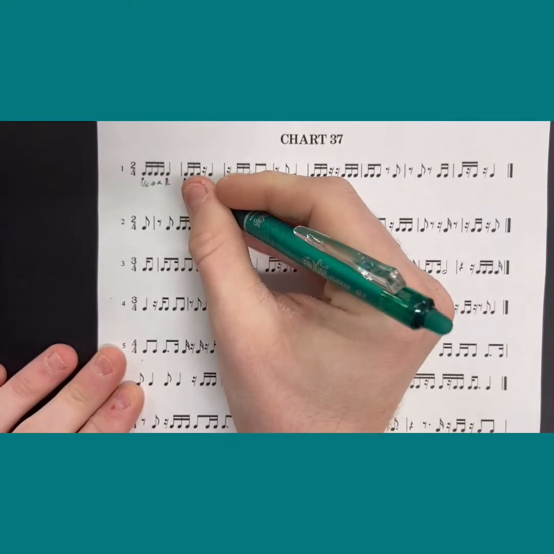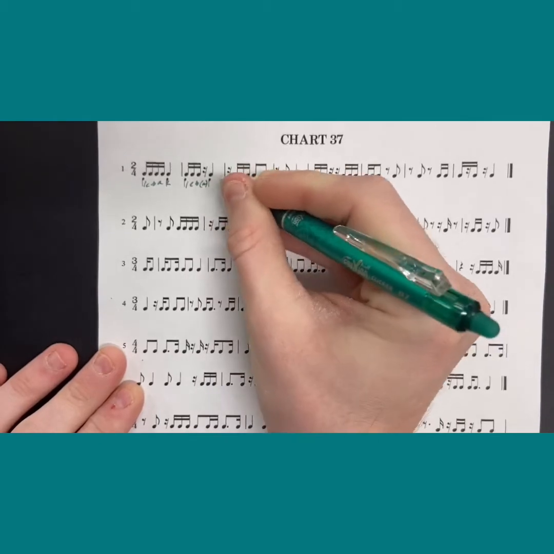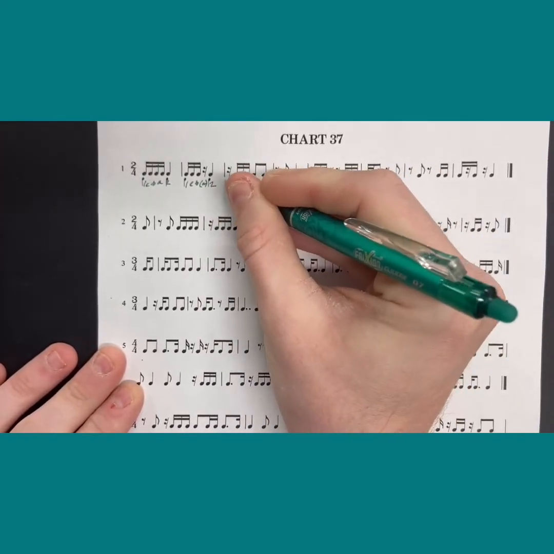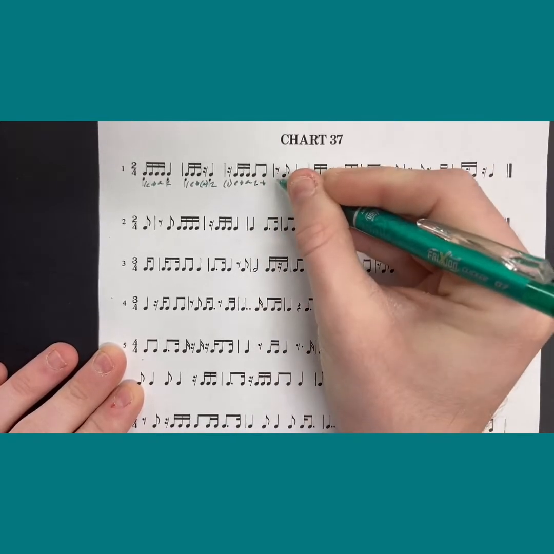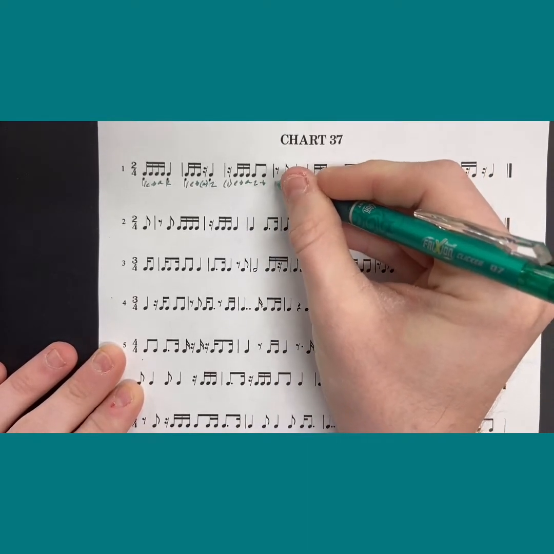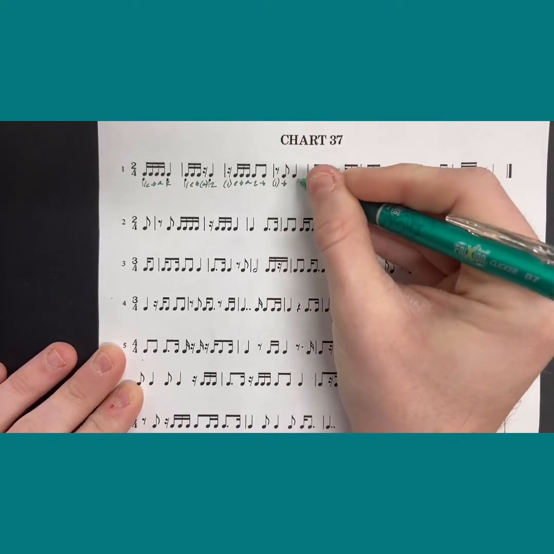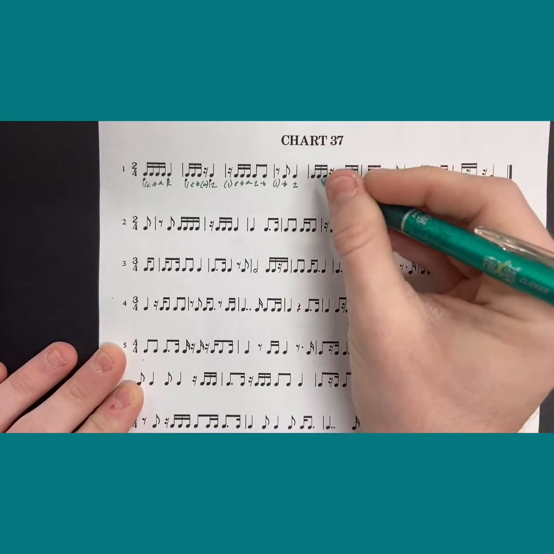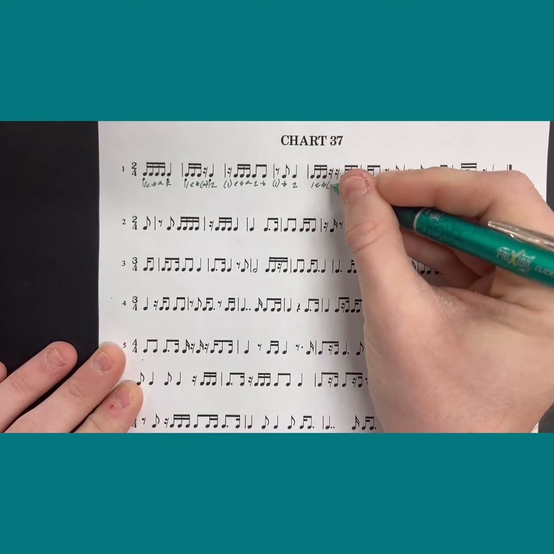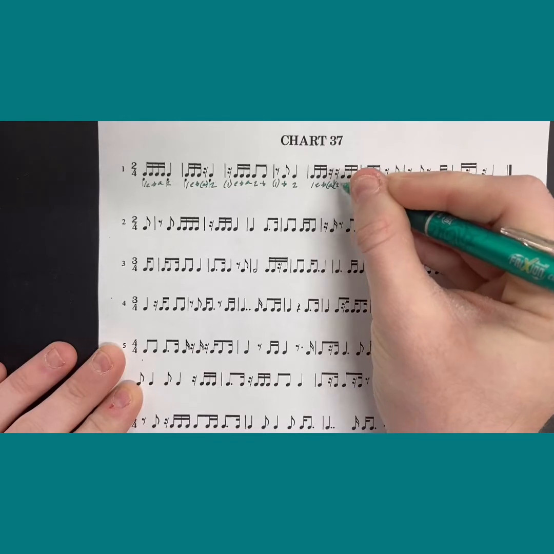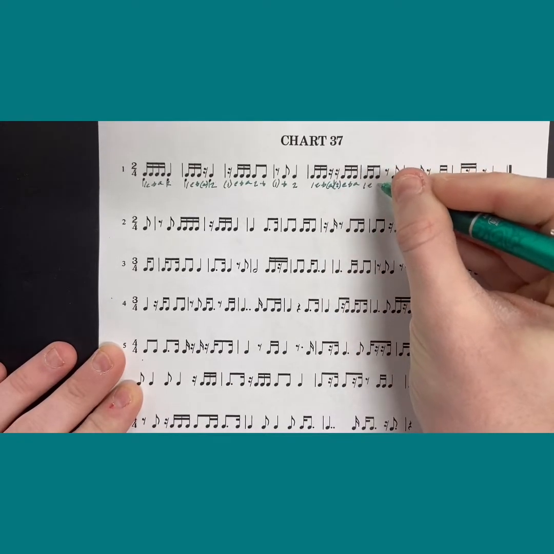So 1 E and a 2, 1 E and the and then 2 E and 2 and. You have an eighth rest on 1, which means this has to be 1 E. Here's the and of 1, 2. 16ths are 1 E and. I would put the 1 in parentheses and the 2 in parentheses. E and 1 E and.